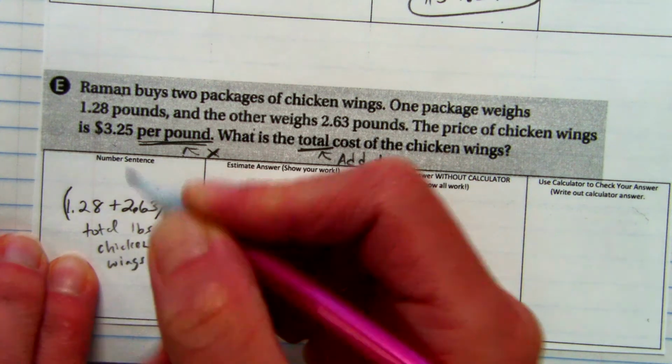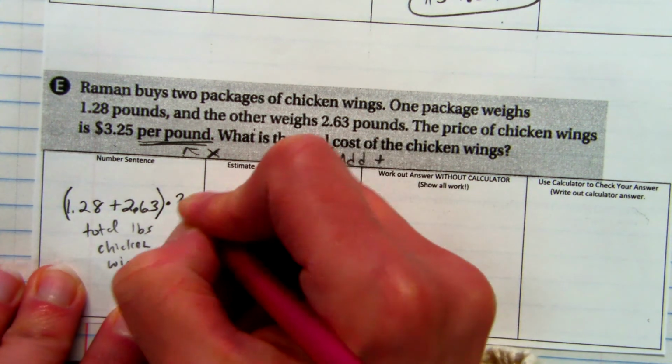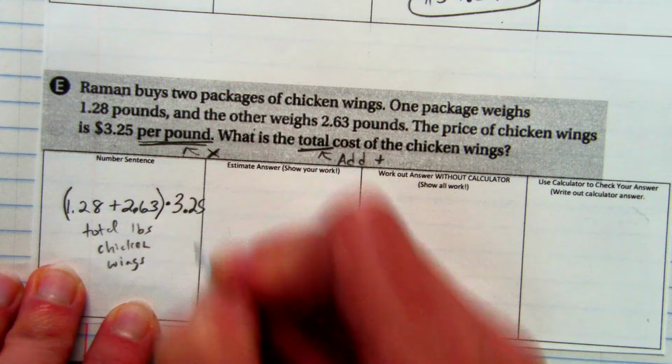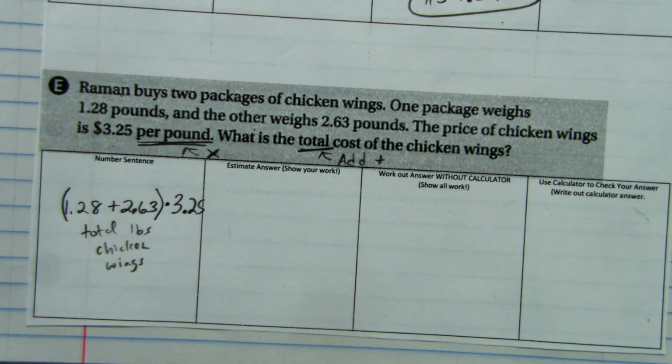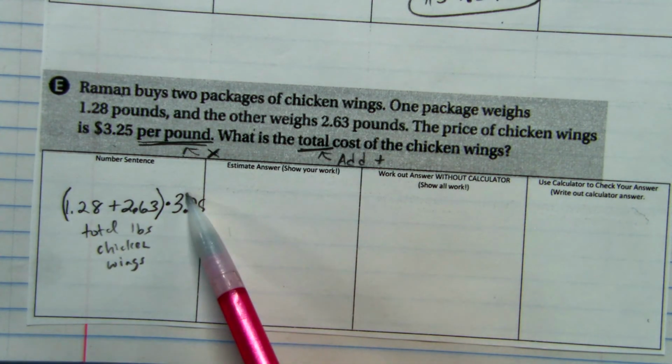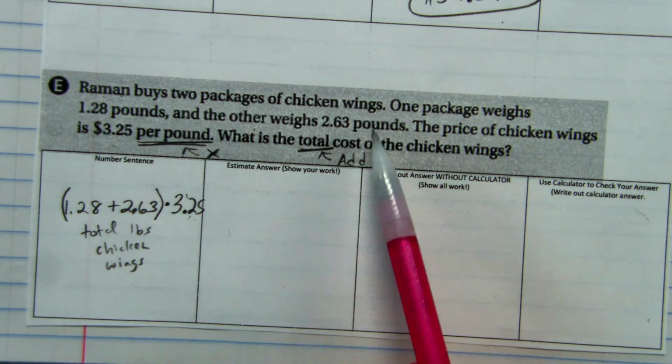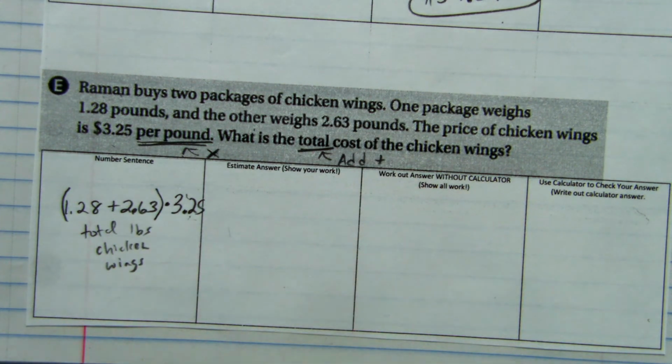And then I'm going to multiply that by the $3.25 because they're going to charge me for all of those. Now, could you multiply this by the 1.28 and by the 2.63 and then add it together? Yes, but that would give you a whole extra set of multiplying. And so we're just trying to keep this as short as we can.